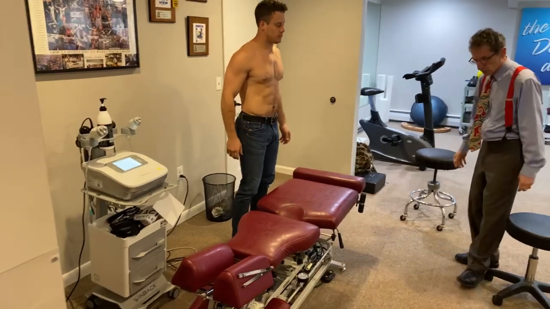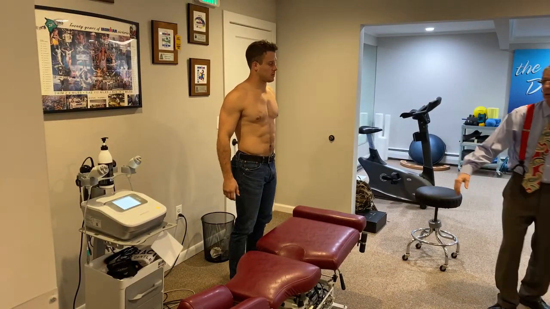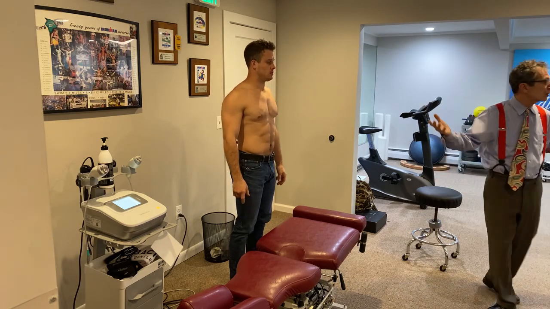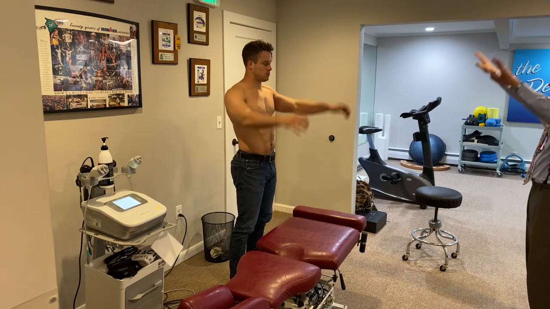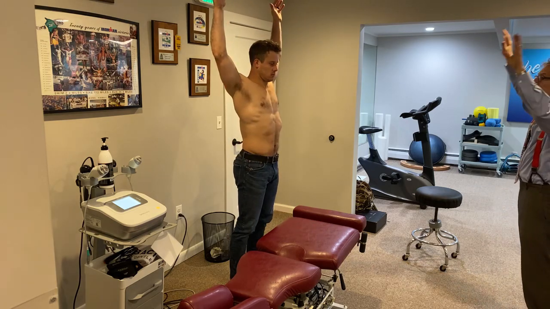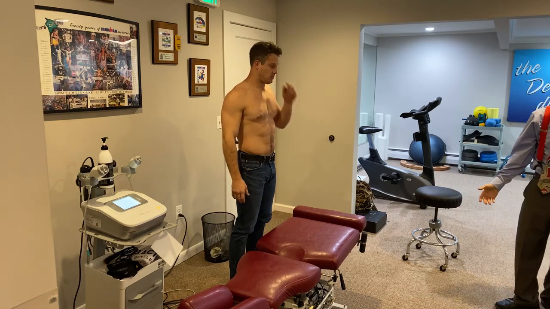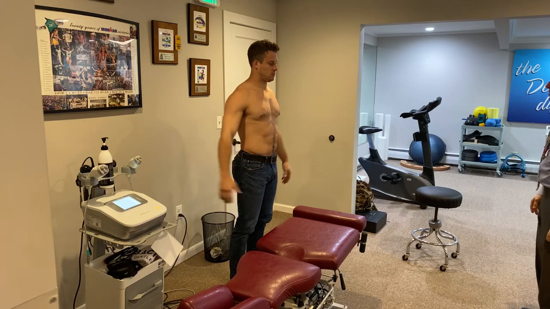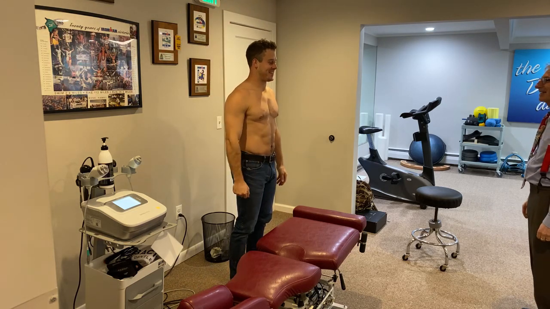Let's say Dr. Slade's already had his eval, he's in for a follow-up visit. We're monitoring an impingement syndrome on his left shoulder. So we'd have him come in and say, all right, just raise your arms up like that. How's that feel today? He would let us know if it hurts, where it hurts. Is it a painful arc? How about going out to the side? Any pain? Feels pretty good today, all right.